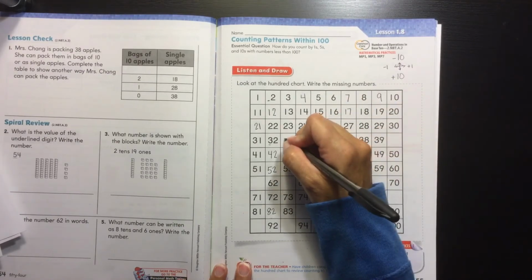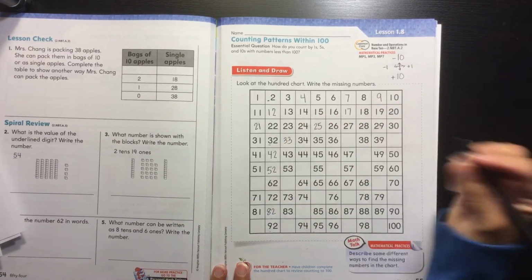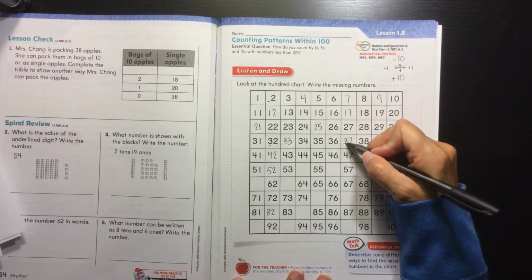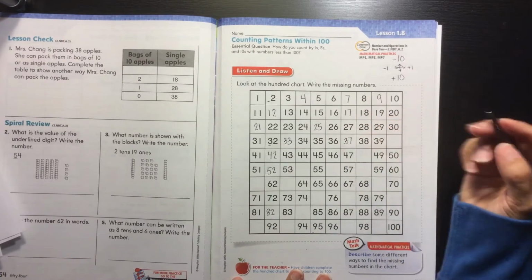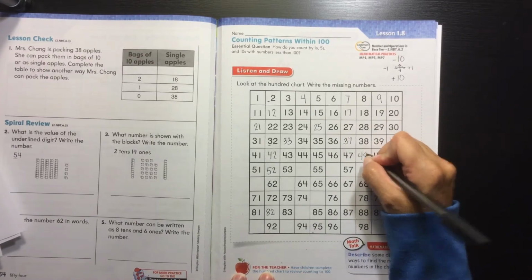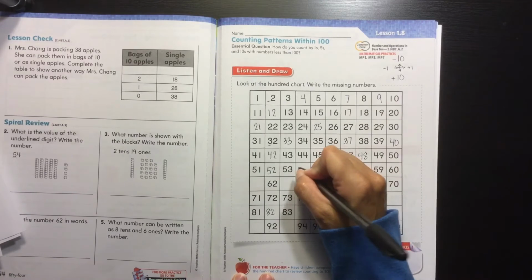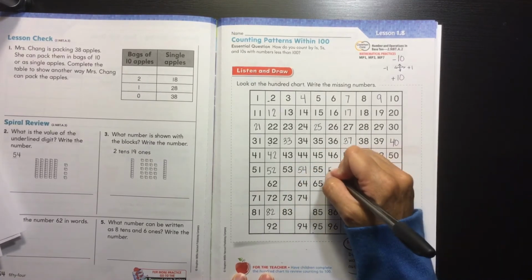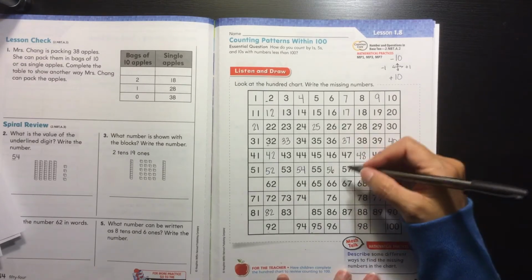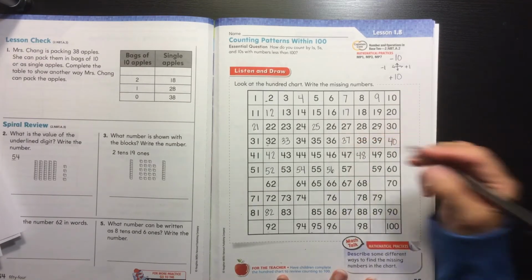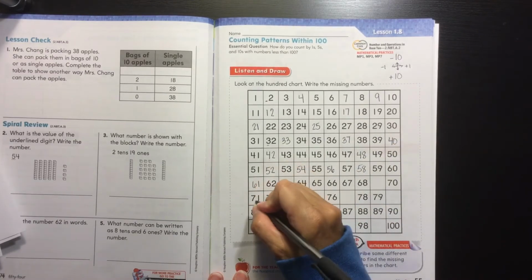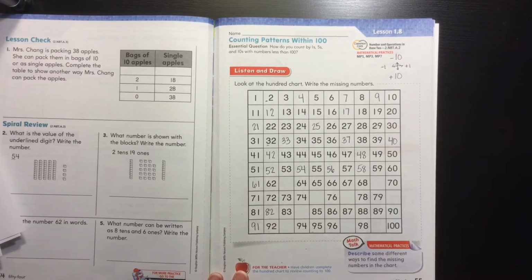Go ahead and see. Make sure that you've challenged yourself not to just count by ones, but to look at the patterns and count, subtract, or add 10 more as I'm filling my chart in. And I know I'm filling mine in by ones, but I'm also double checking to make sure that it's 10 more or 10 less above. 71, 81, 91.